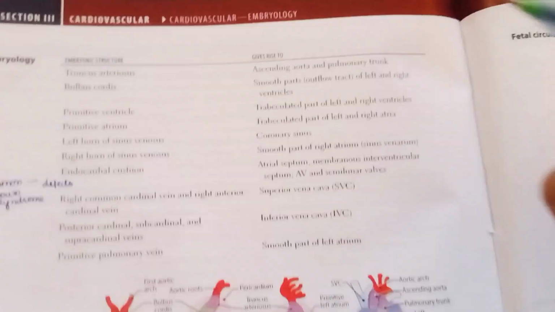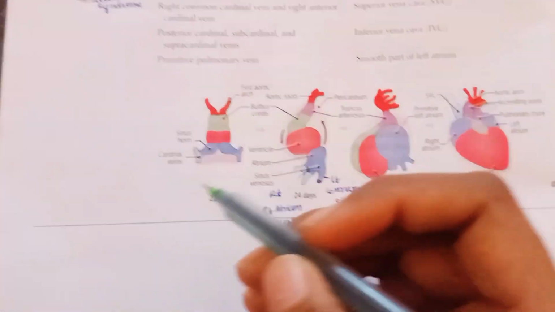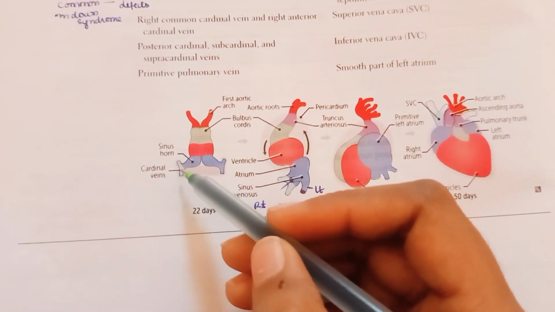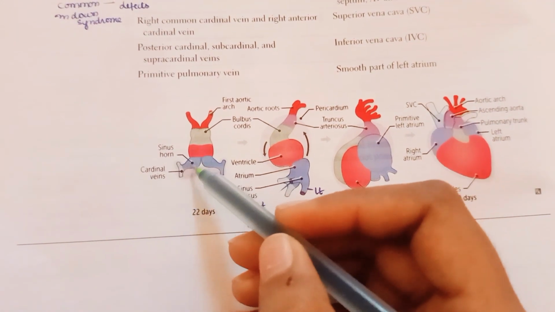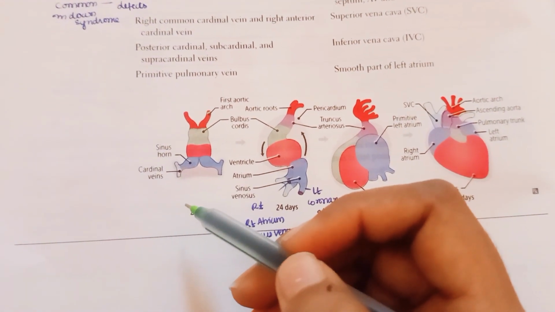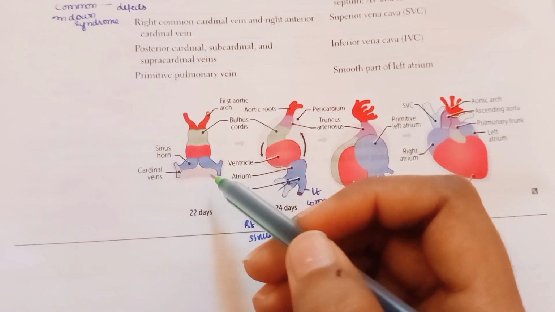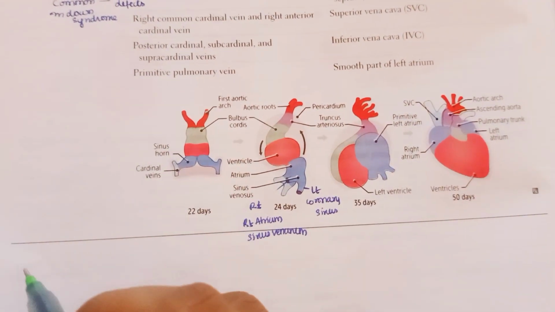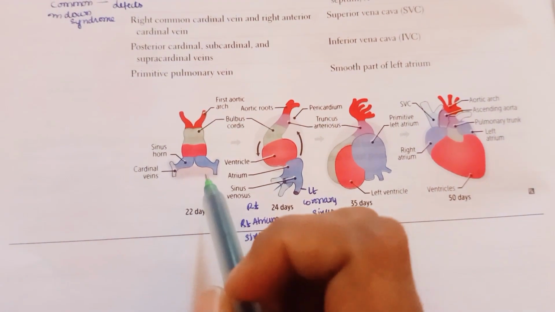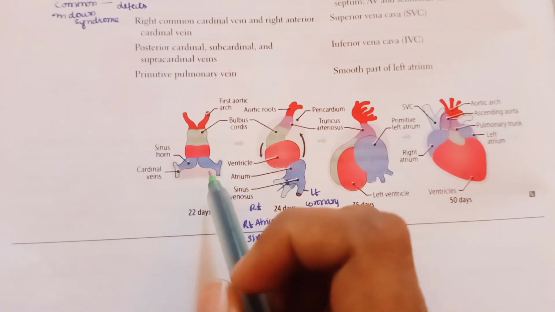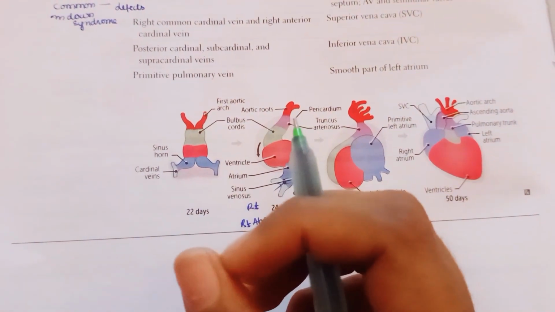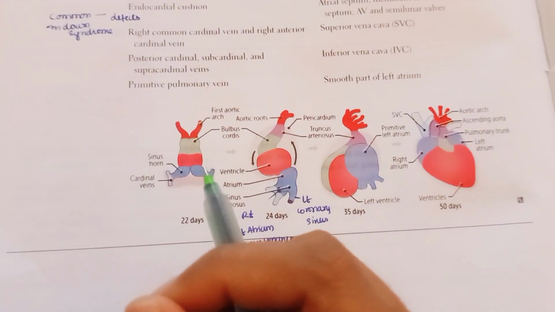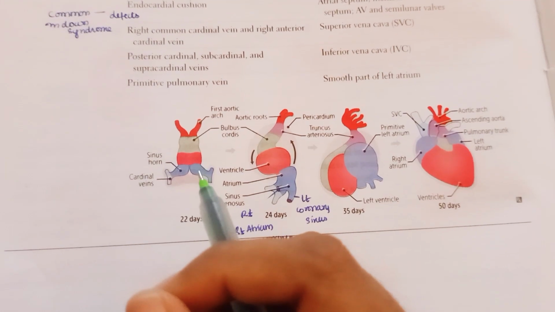Next, coming to left horn of sinus venosus. So here you can see the sinus venosus. So left horn of sinus venosus forms the coronary sinus, and the right horn of sinus venosus forms the smooth part of right atrium, that is sinus venarum. Okay, sinus venarum is formed by right horn. Next, endocardial cushion. It forms atrial septum, membranous interventricular septum, before we have seen it, right, and also AV and semilunar valves.